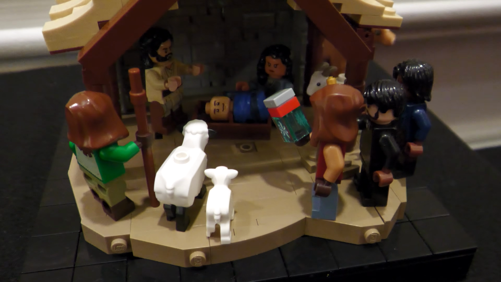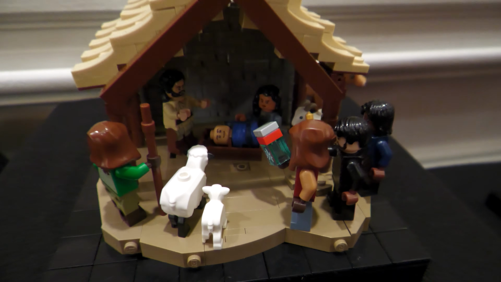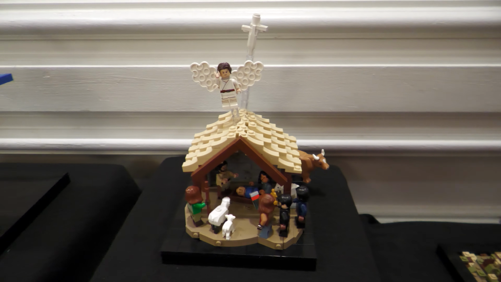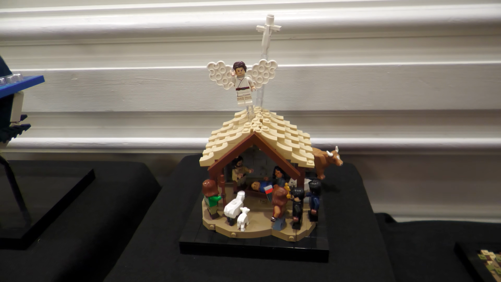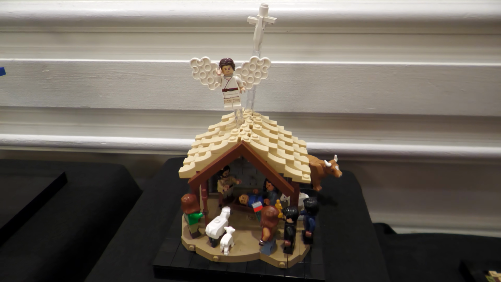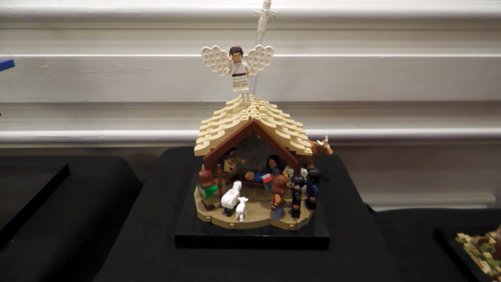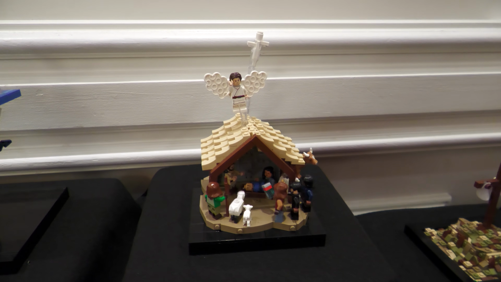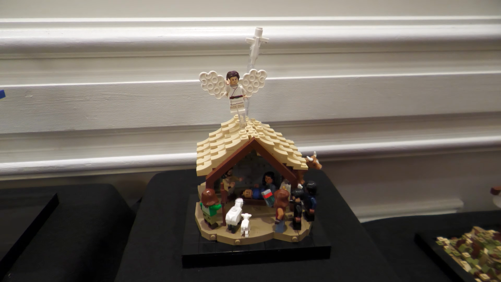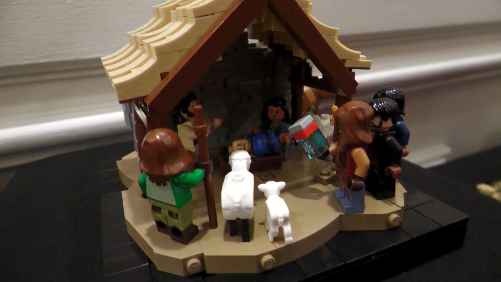I based everything off of that movie, which is really cool. Even though it's the nativity story, it's kind of during Christmas. I think it's really cool to see it, because in most people's houses around Christmas time, they have a little nativity scene. I've always wanted to build it out of Lego, and once we talked about doing this collab, I knew immediately I wanted to do this. So it's really fun to do.